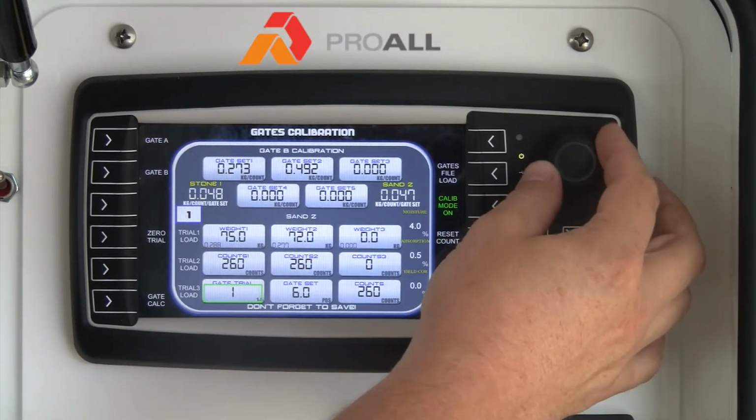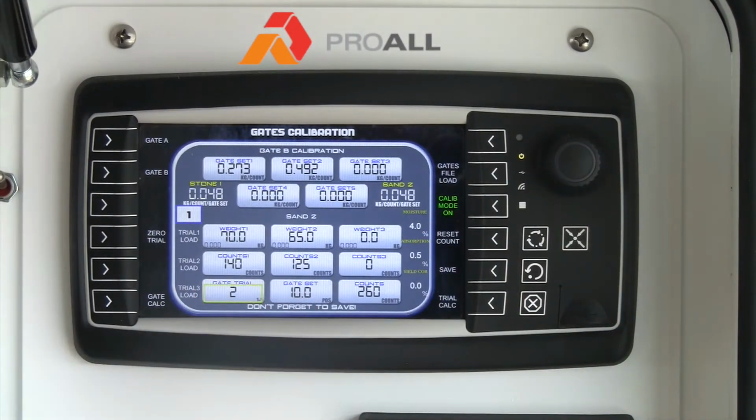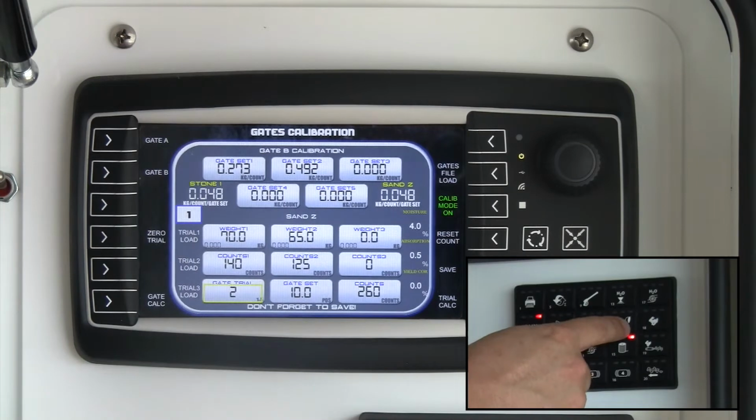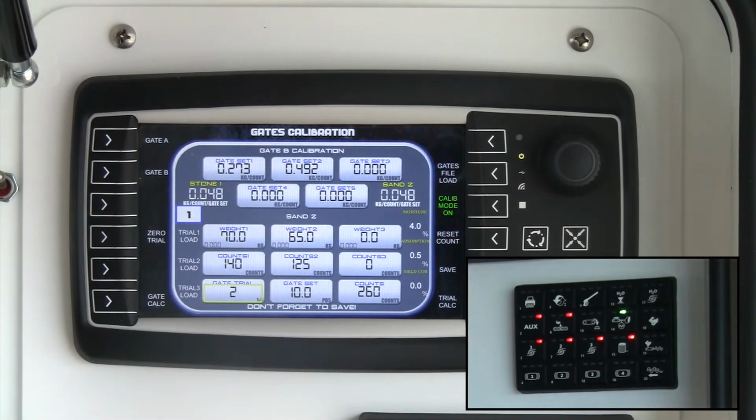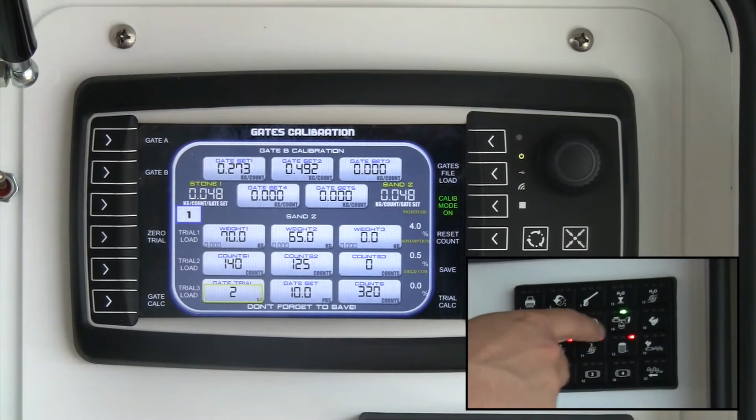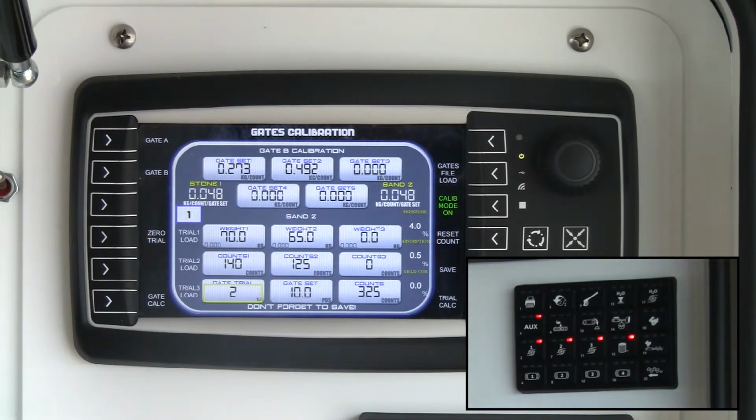So if we go to gate trial 2 at a gate setting of 10, we're going to again run off material so that the height of that material at the new gate setting is right to the end of the belt. In this case we're not going to take a sample, we just want to run the material off, get it to the end of the belt, stop, and then again reset our count to 0.